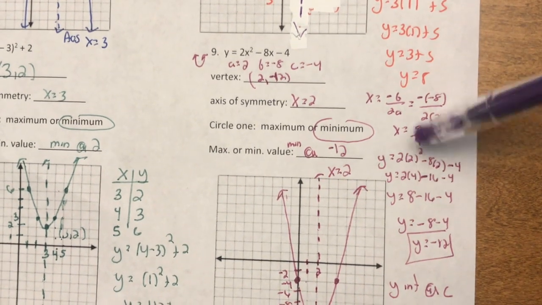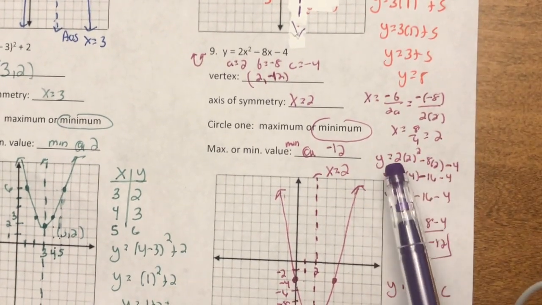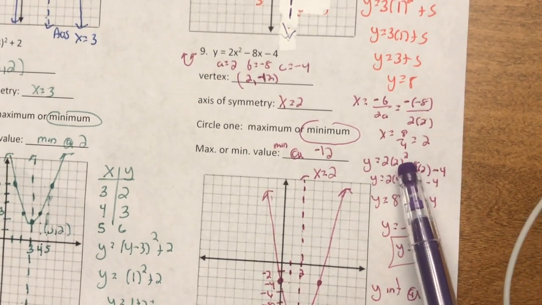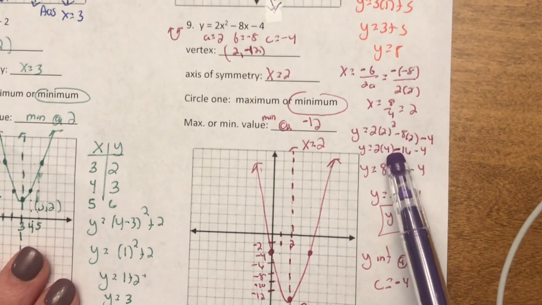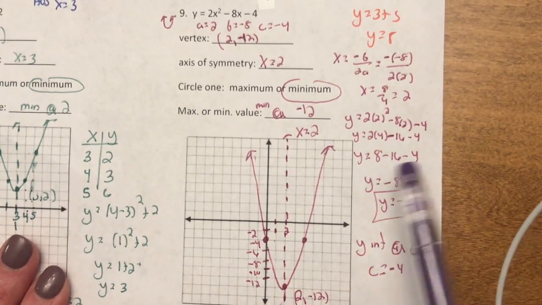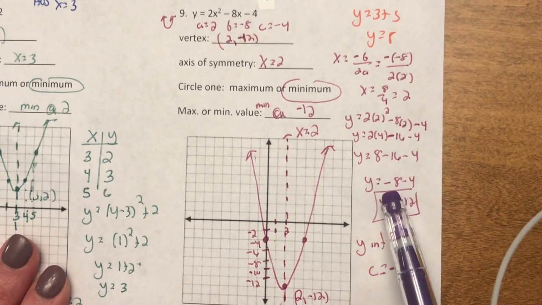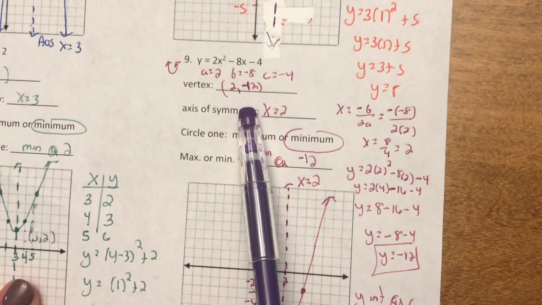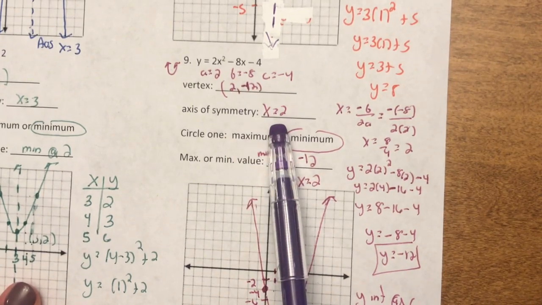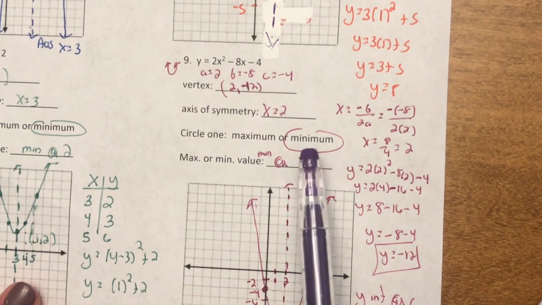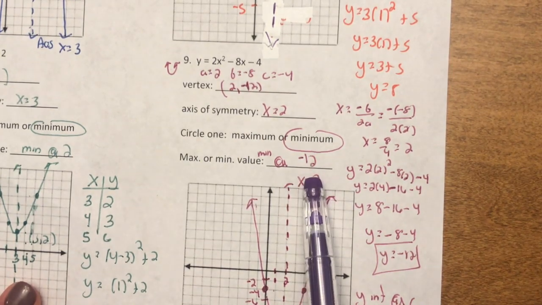You're going to plug that in. You'll do 2 squared first. Another mistake students will make is they'll go 2 times 2 and then square. You have to know your order of operations. 2 squared becomes 4. This is 4 times 2. That will become 8. When you simplify this whole thing down without a calculator, 8 minus 16 is negative 8. Negative 8 minus 4 is negative 12. So your vertex is at 2 and negative 12. Axis of symmetry is at 2. Since my a value is positive, it opens up. That means I have a minimum, and the minimum will be at negative 12.